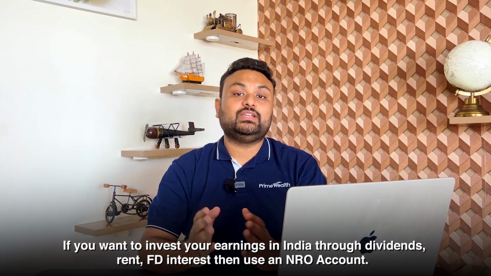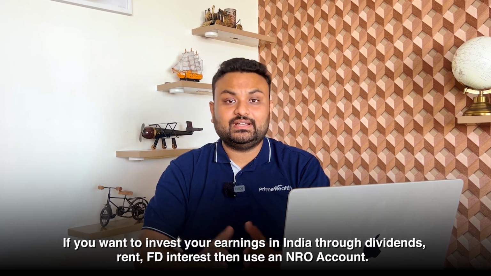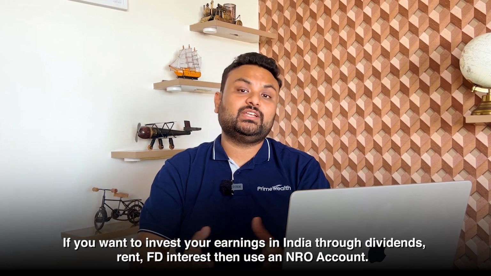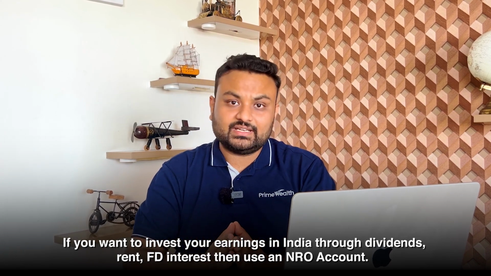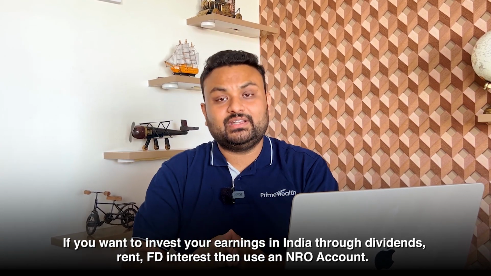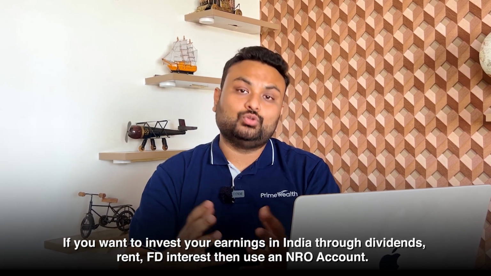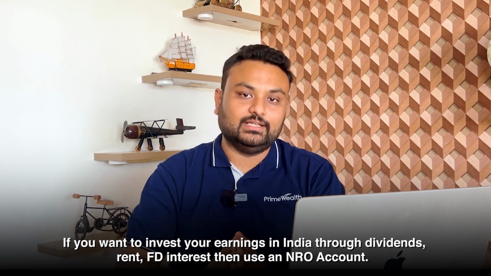Now, if you want to invest your earnings earned in India, like your dividends, your rental income, your FD interest, in some cases, if you have withdrawn money from your older EPF or PPF accounts, which also comes to your NRO account, let's say you have sold a property, the money for that also comes to your NRO account. So in those cases, it's better that you make investments from your NRO account only.